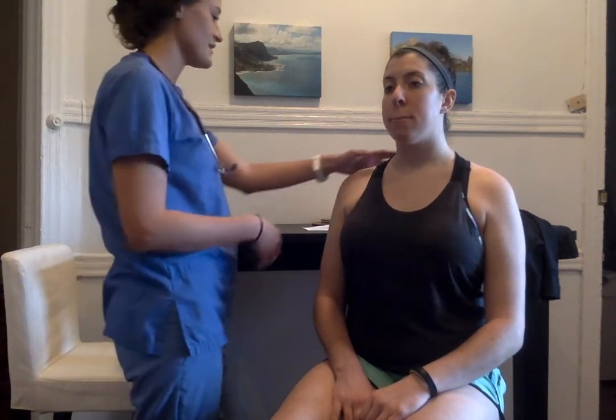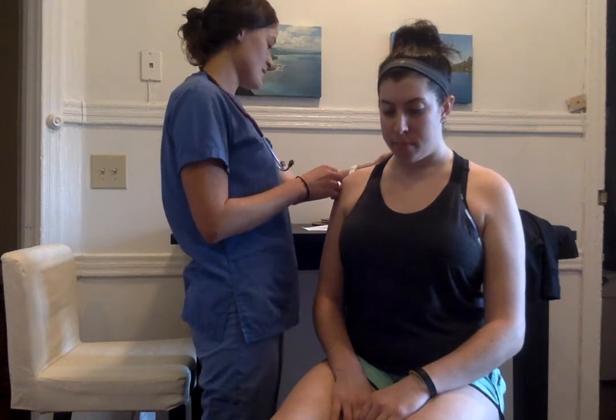I will be inspecting and palpating your chest. I'll start by looking at her anatomical landmarks, looking at her trachea for any deviation, noting her suprasternal notch, angle of Lewis, costal angle, and looking at her C7 and T1.